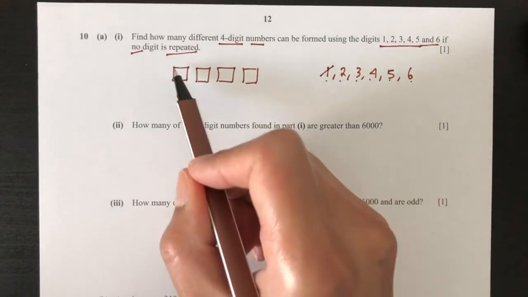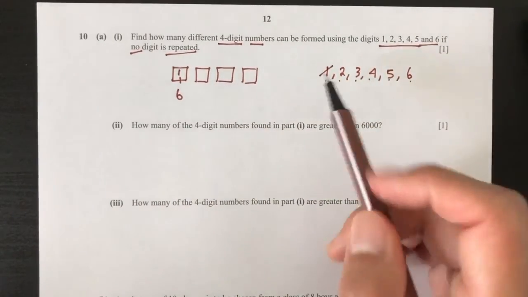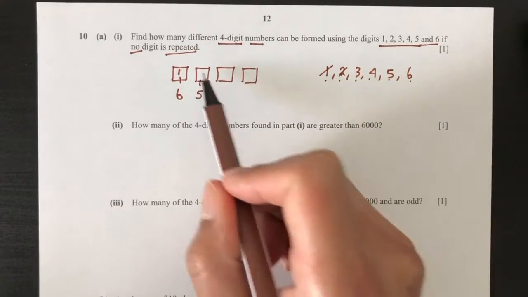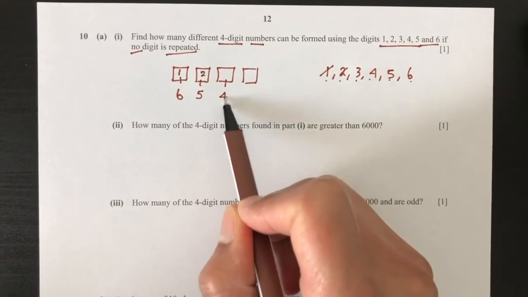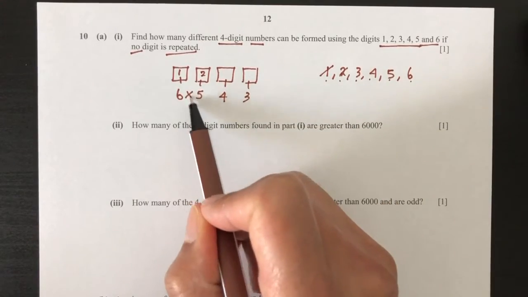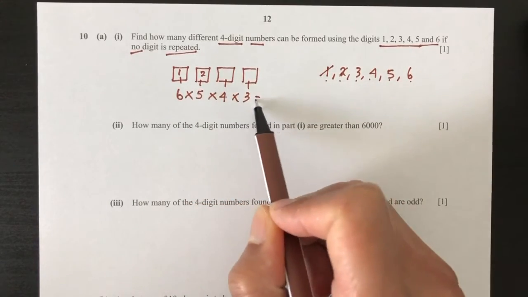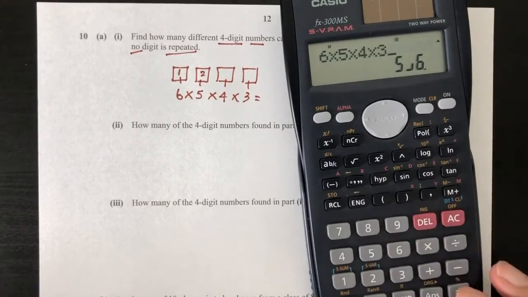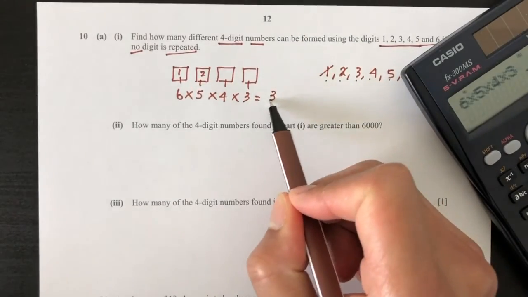Let's say we choose number 1. Now we have 5 remaining options for the next box. Let's say we choose number 2. Going on, we have 4 options and 3 options. So this times this times this times this will be your number of numbers: 6 times 5 times 4 times 3. That should be 360 as your answer.